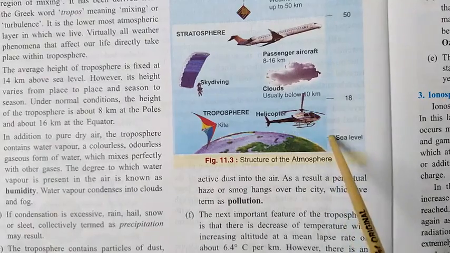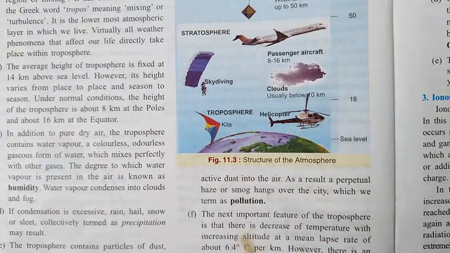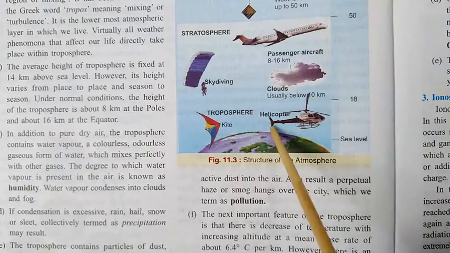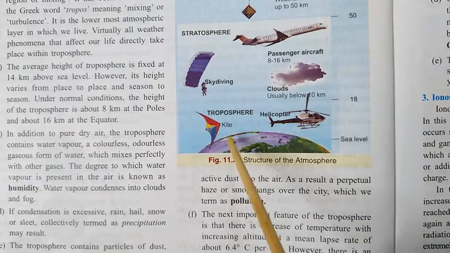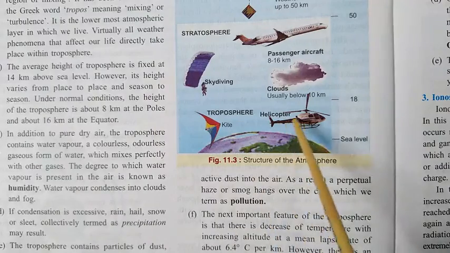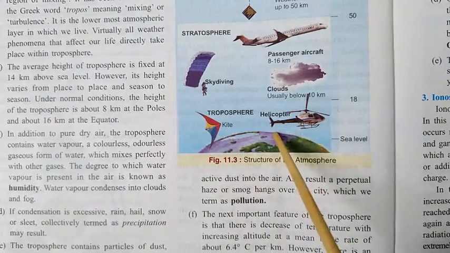At the same time, you can find all the human activities that take place in this layer, and the automobile sector and the industrial sector release pollution where?